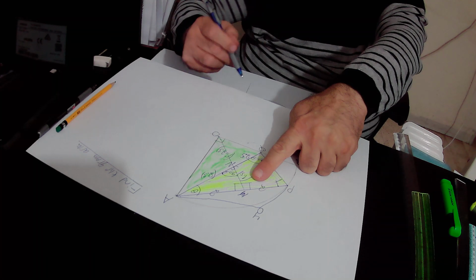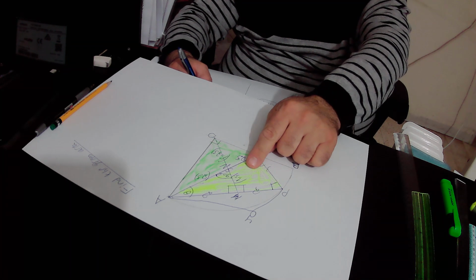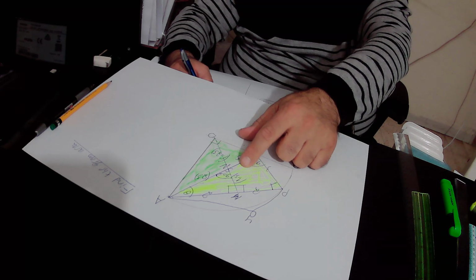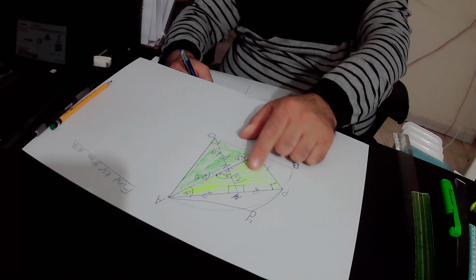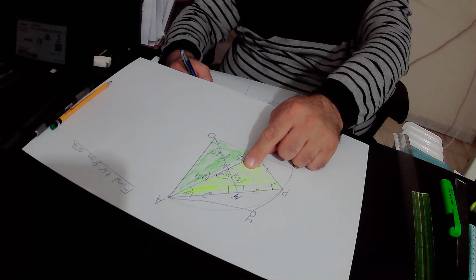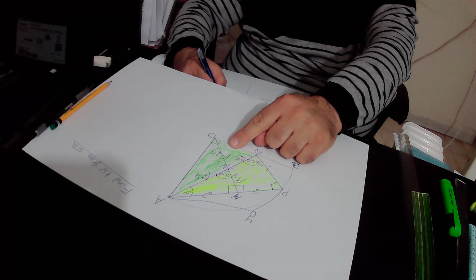Side AM equals 2 units. Side MO equals 1.5 plus 2.5. MO equals MN plus NO. That is to say, MO equals MN, that is 1.5, plus NO, that is 2.5. In total, it is equal to 4 units.